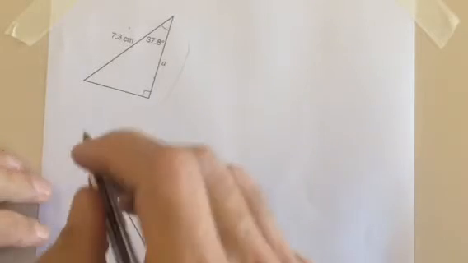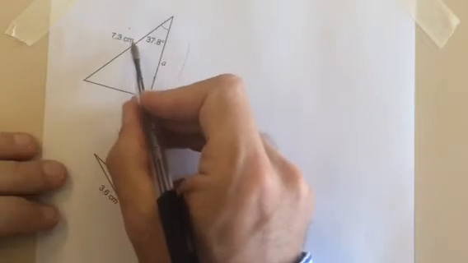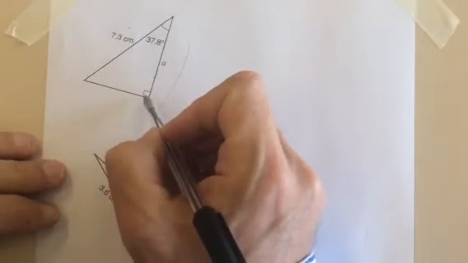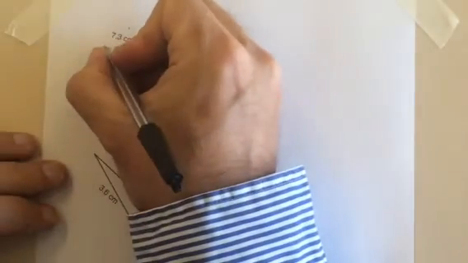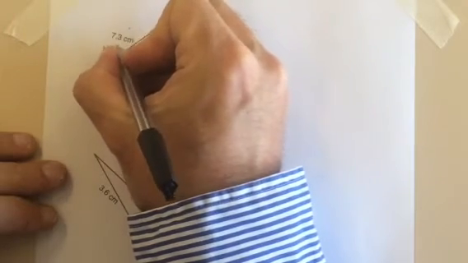Okay, here we have a couple of triangles in which we have to work out the missing sides. So we're going to go through our standard method again. So first of all, label the side we know. Well, we know 7.3 centimetres. That is opposite the right angle, so that is the hypotenuse.